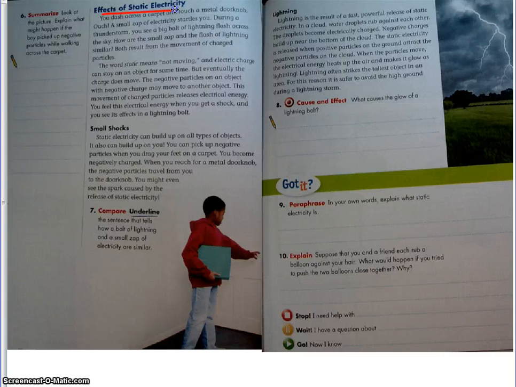During a thunderstorm, you see a big bolt of lightning flash across the sky. How are the small zap and the flash of lightning similar? Both result from movement of charged particles.